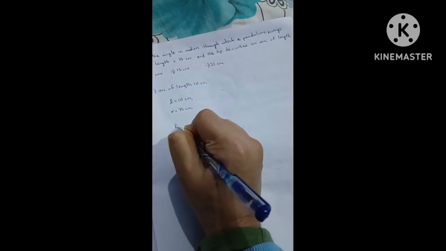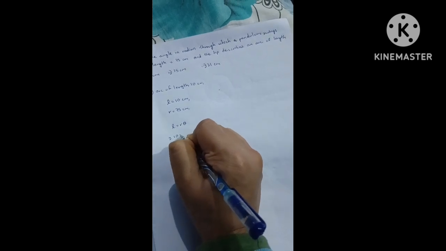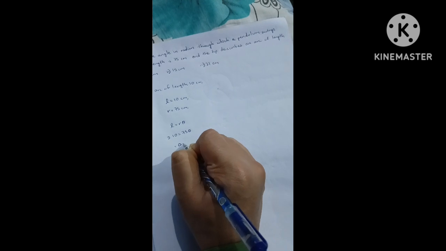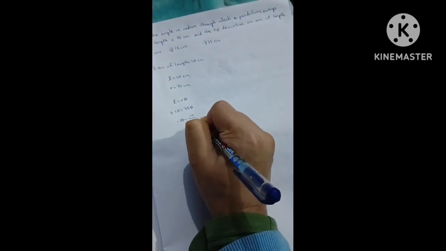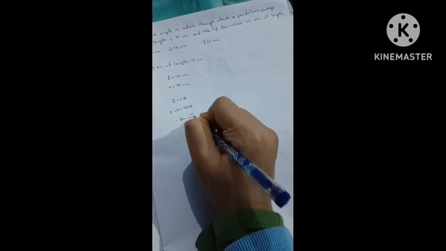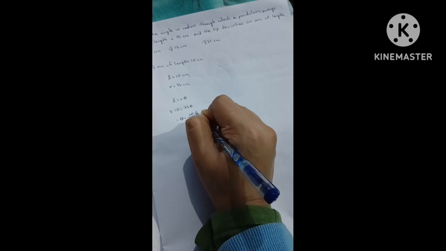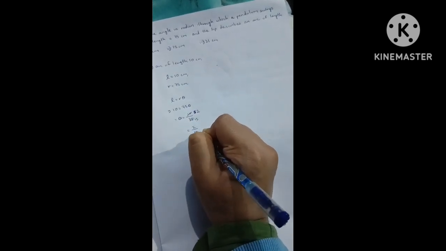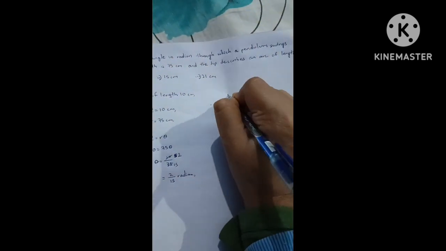Now, by the formula L equals R times theta, we get 10 equal to 75 times theta. Therefore, theta is equal to 10 upon 75, which is equal to 2 by 15 radian. Now see the next question.